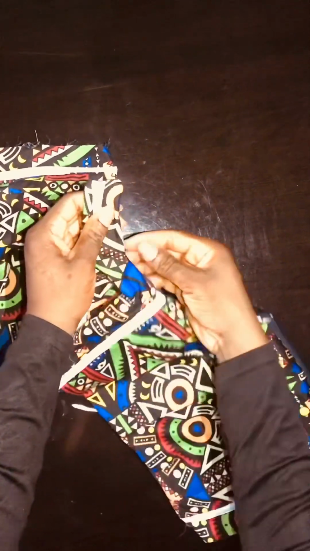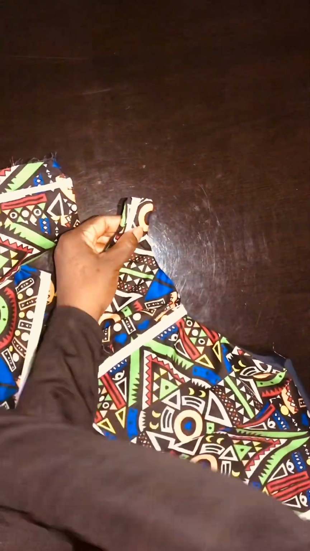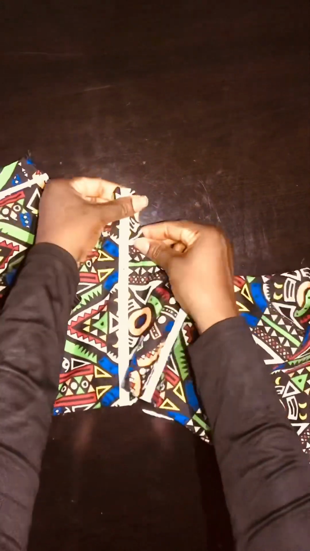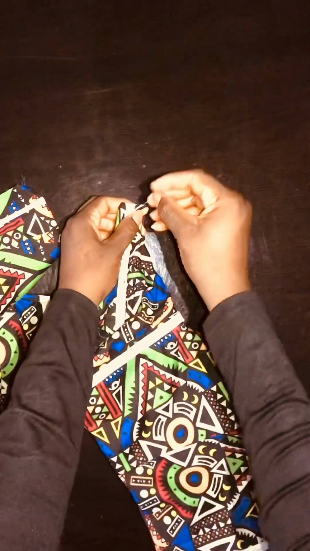Then you go ahead and use your pin to hold it down. Make sure you use your hand to press it out very well so it comes out, and use your pin to hold it. You need to look at what I'm doing very well here and do yours the same way. You need to pay attention here.